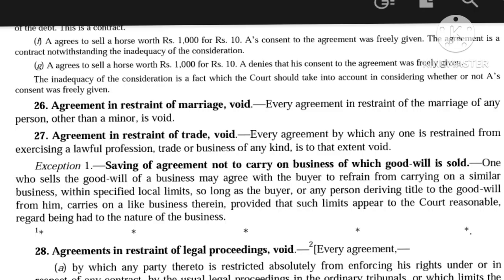Now coming to section 26. Section 26, agreement in restraint of marriage void. Section 26 goes like this: every agreement in restraint of the marriage of any person other than a minor is void. So as per section 26, an agreement in restraint of marriage is void.